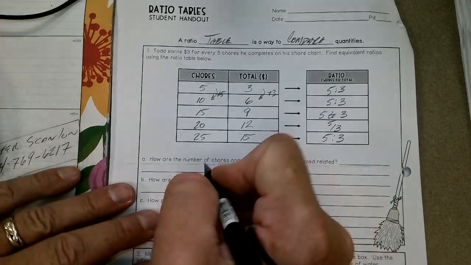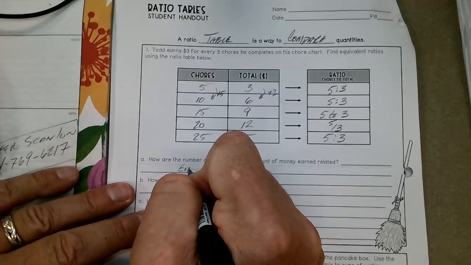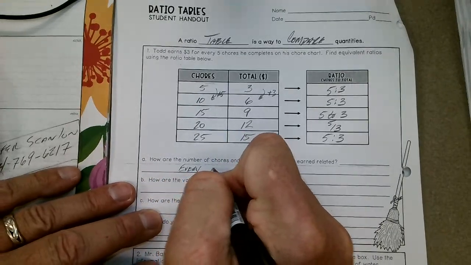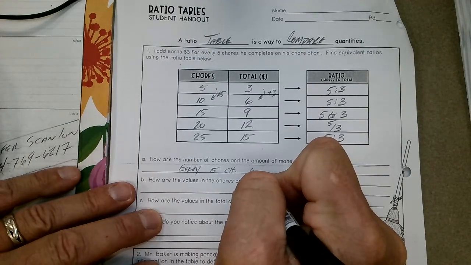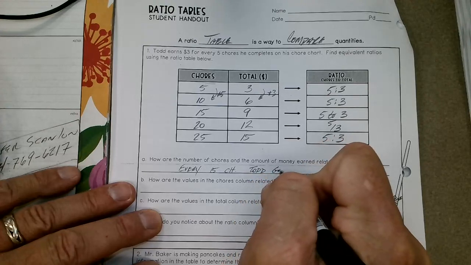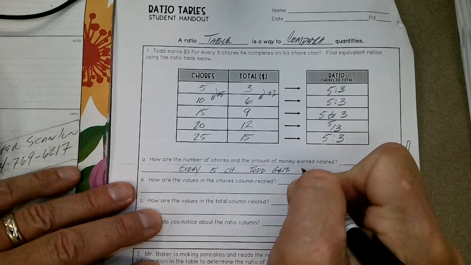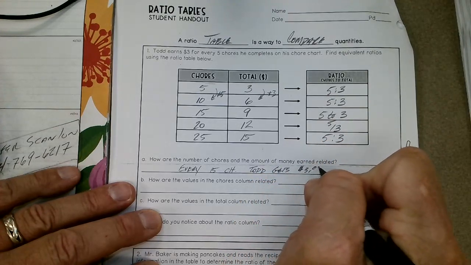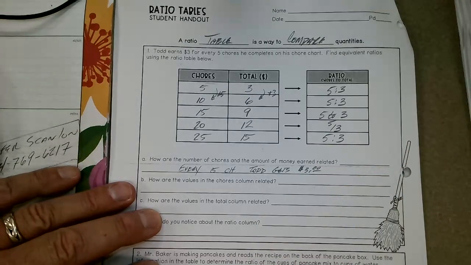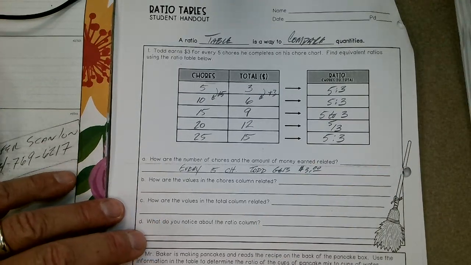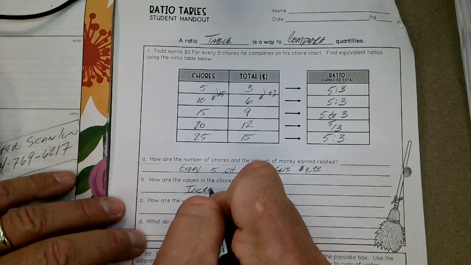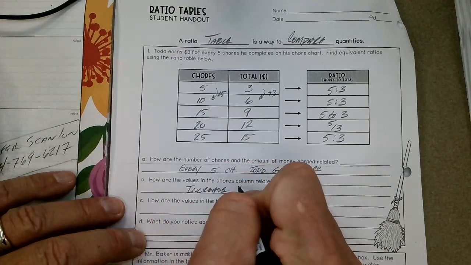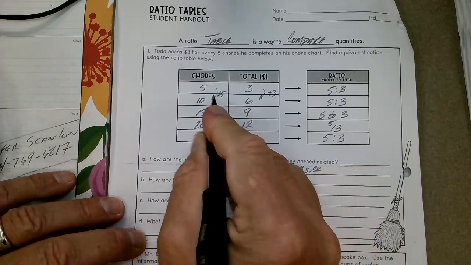For every 5 chores, Todd gets $3. How are the values in the chores column related? They increase by 5. See?